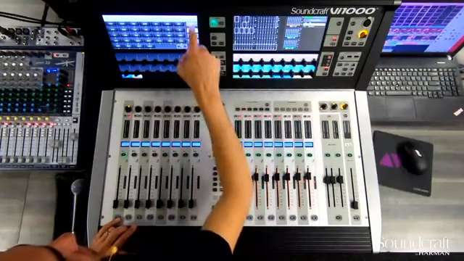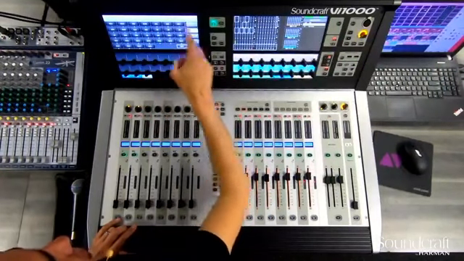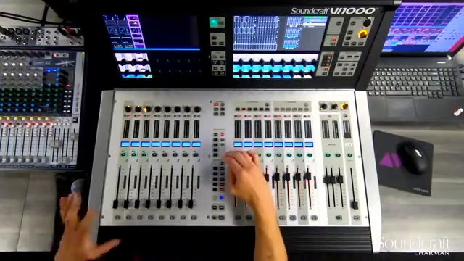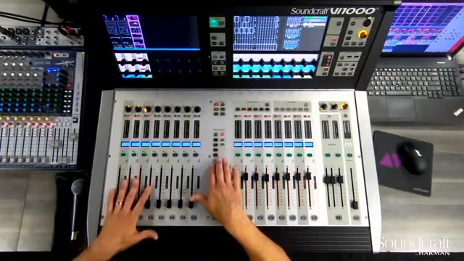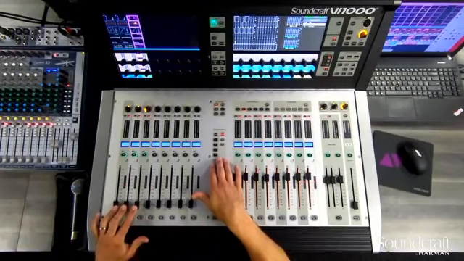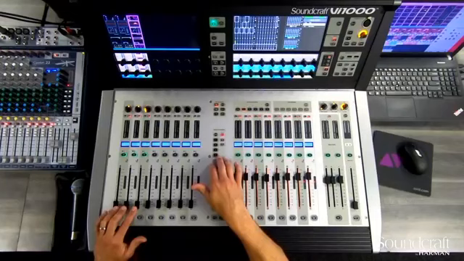And number 2, I'm going to make it Rob. And number 3 is maybe my SM58. And that's it. At this stage, you can decide whether you want these faders to always be there, or whether you only want them there for the snapshot.